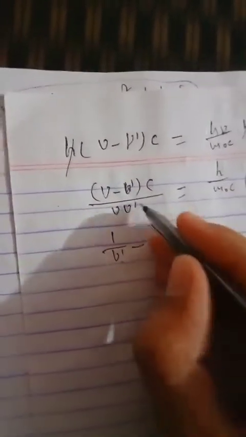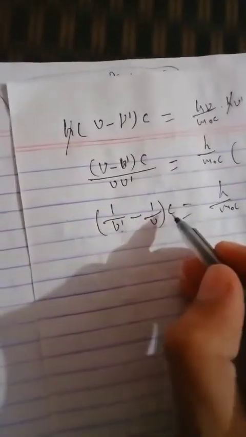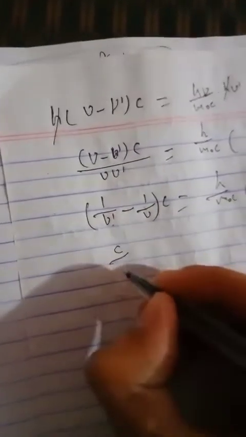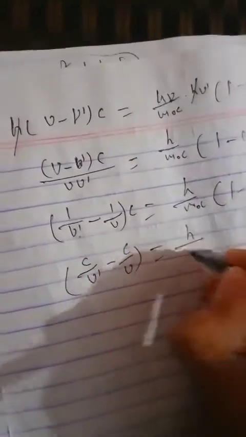So you can write 1 upon nu prime minus 1 upon nu is equal to h upon m naught c times 1 minus cos theta, and just two steps further, multiply by c, so c by nu prime minus c by nu is equal to h by m naught c into 1 minus cos theta.